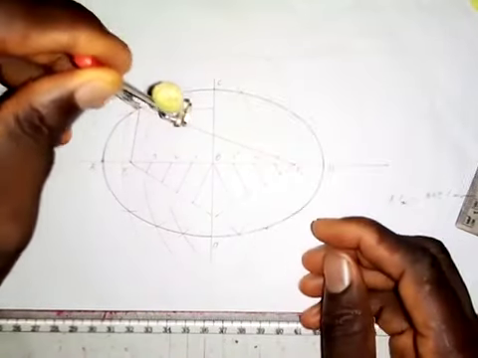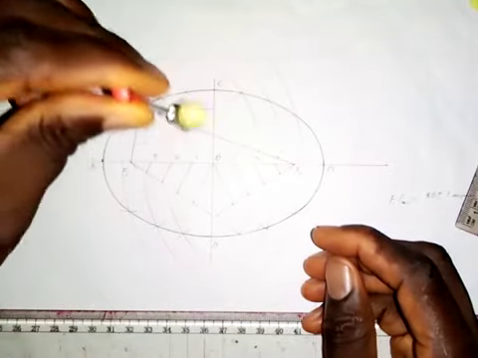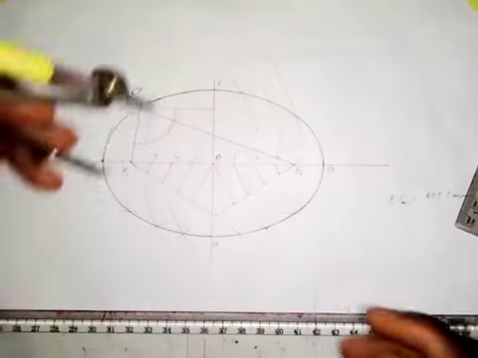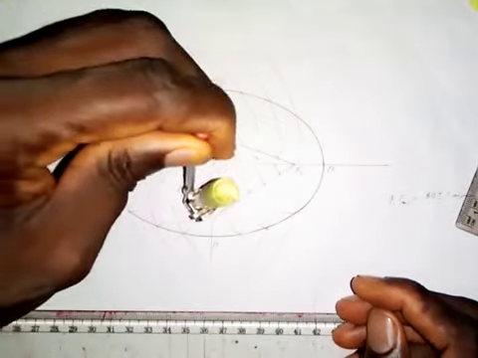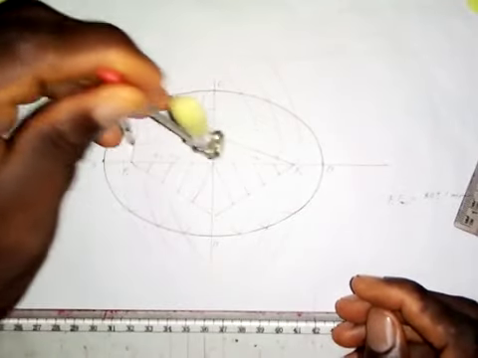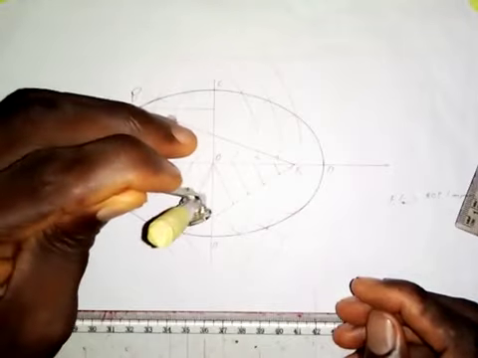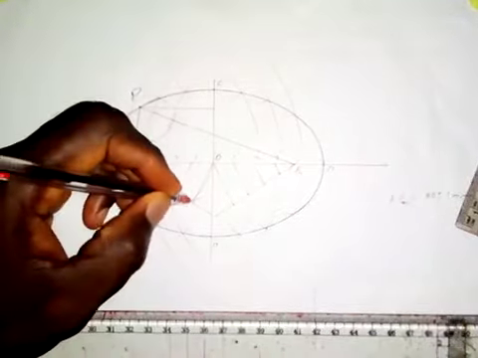To do that, we need to draw an arc like this. We put the pinpoint of the compass at this point here and draw an arc, and then we put it at this point here and draw another arc like this. The arcs intersect at this point here.